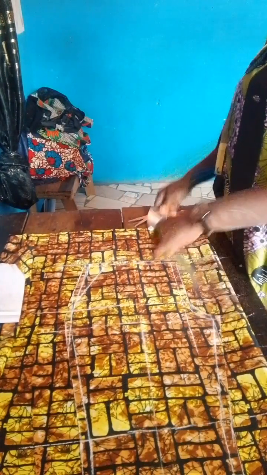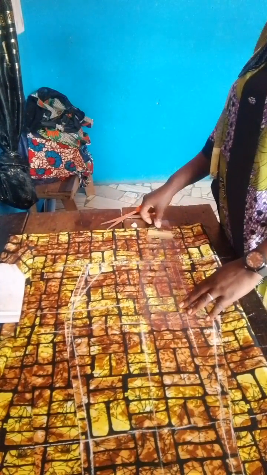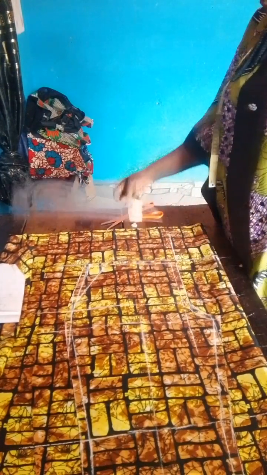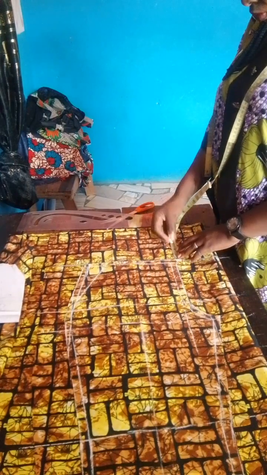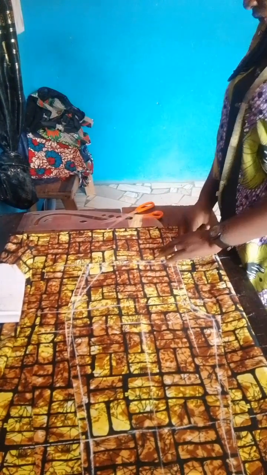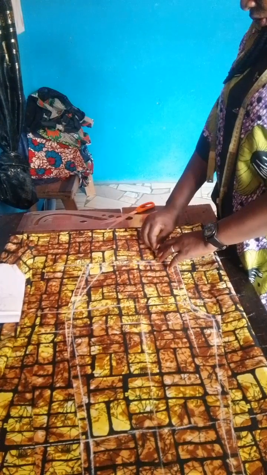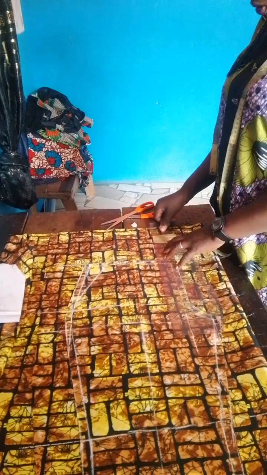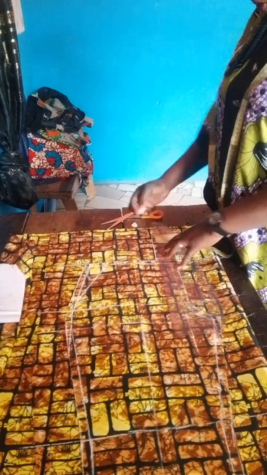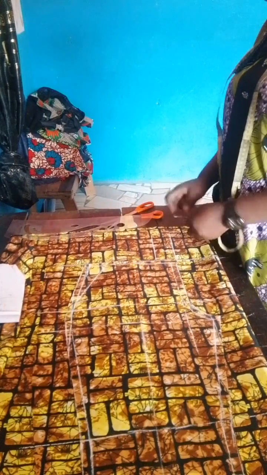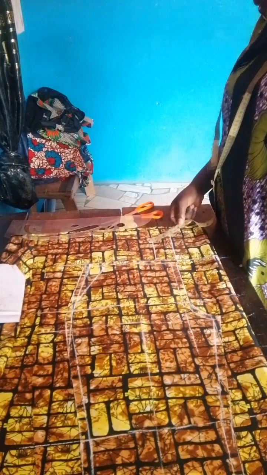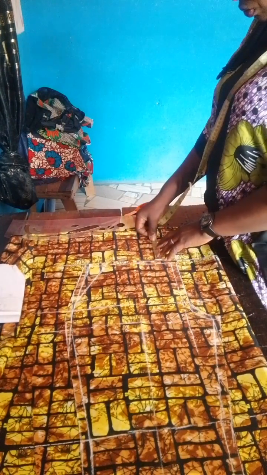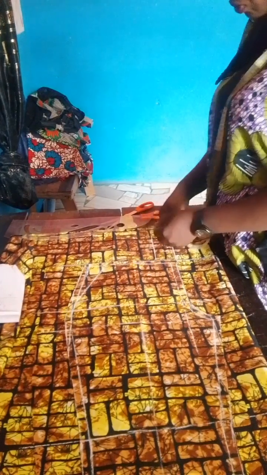So the next is to connect my knee line. Make a line, connect my knee lines. The next now is to connect the cross lines to know where all the markings are. So from there, I went up by 2 inches. Then I went in by 2 inches also. I came up by 2 inches. Then I went in also by 2 inches, 2 inches by 2 inches.